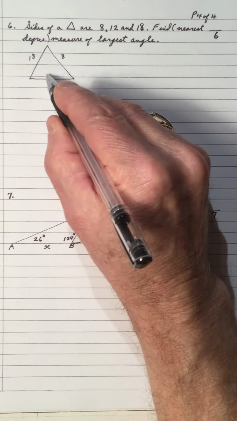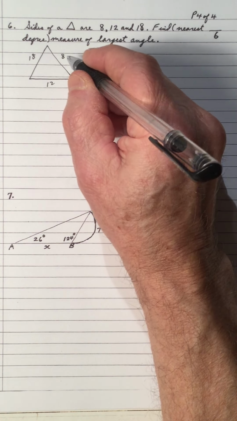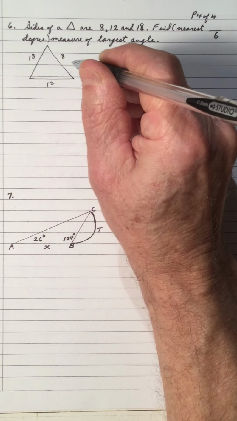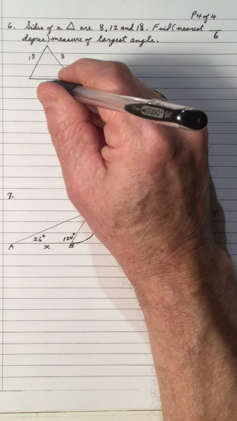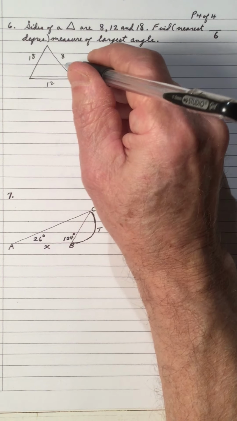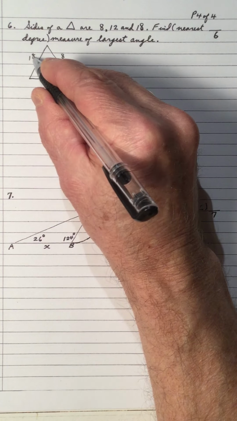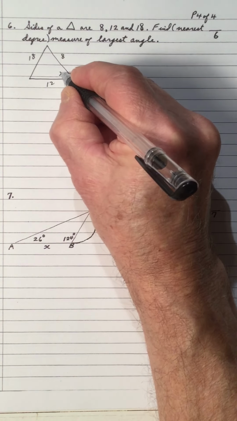Find the measure of the largest angle. Well, in triangles, the largest angle is opposite the largest side, and the smallest angle is opposite the smallest side. So if that's 8, this is the smallest angle. That's 18, this is the largest angle. So we want the largest angle, so we'll call this angle X.